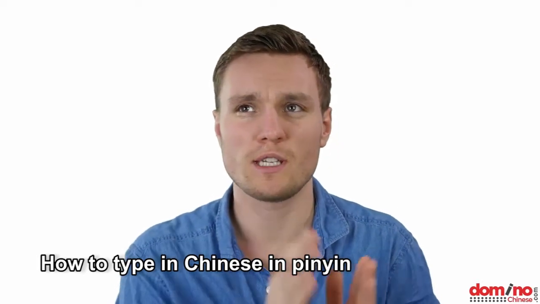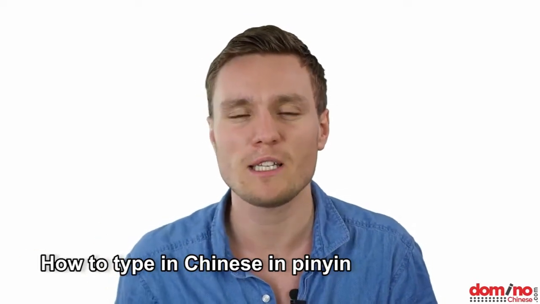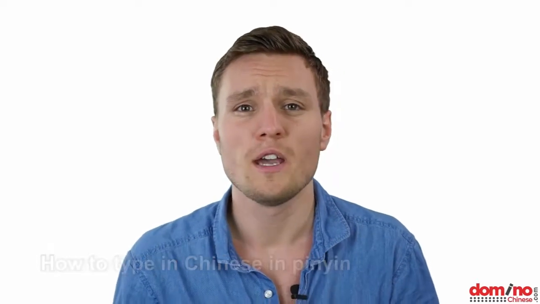So the keyboards will look the same, QWERTY, ABC, written with the Latin alphabet. But all we need to do is to write the pinyin for the character that you want to write as well. For instance, say we want to type number 1. In pinyin, 1 is YI, so here we go.